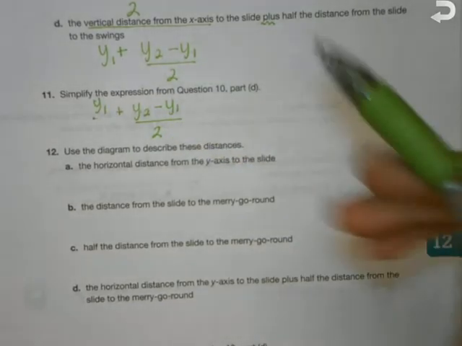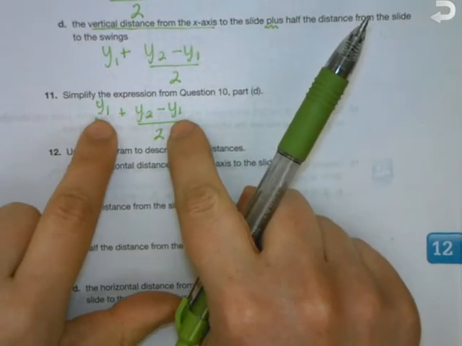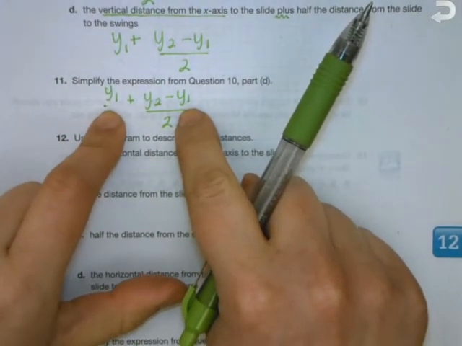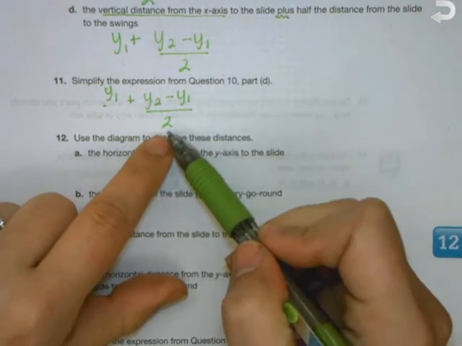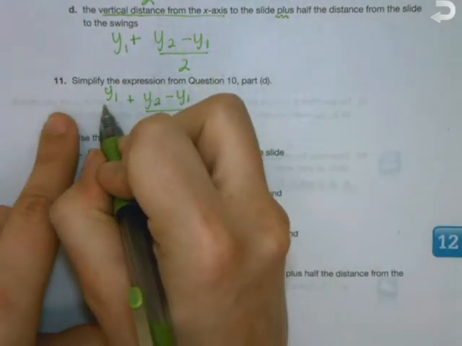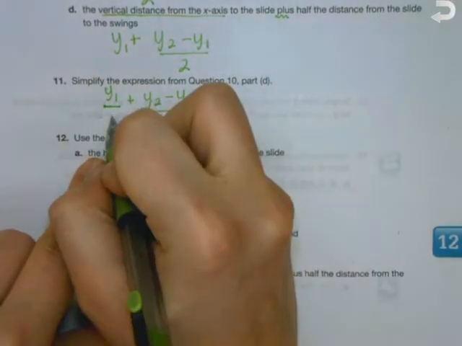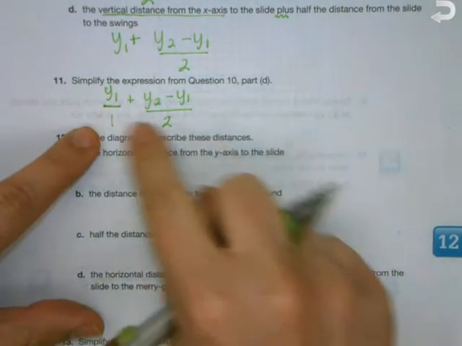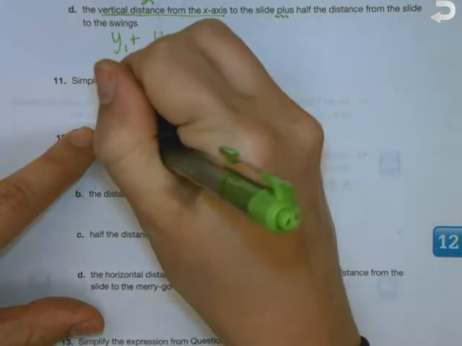Well, we have a y1 and a y1 right here, so those are like terms. This one's divided by 2, so they don't have a common denominator. What's the denominator of y1? A 1. So in part 11, rewrite that whole part from number 10, divide it by 1.